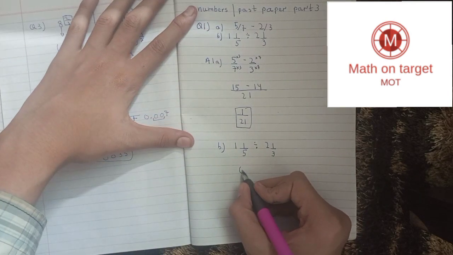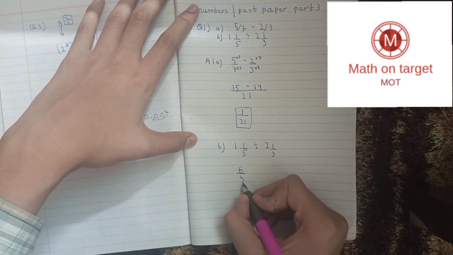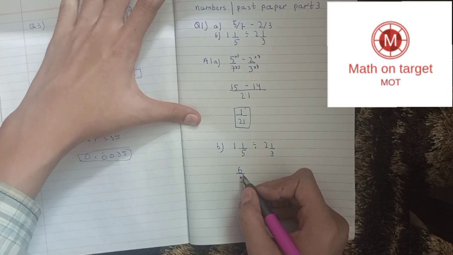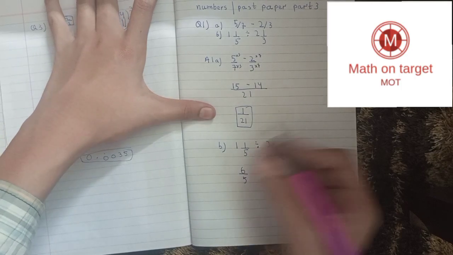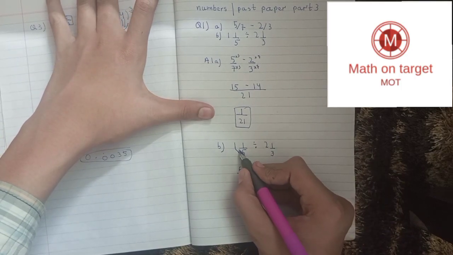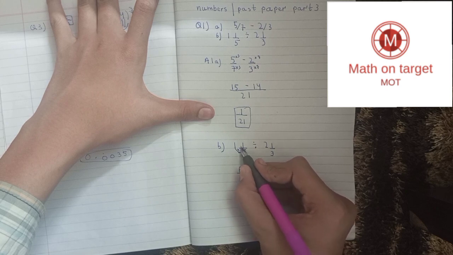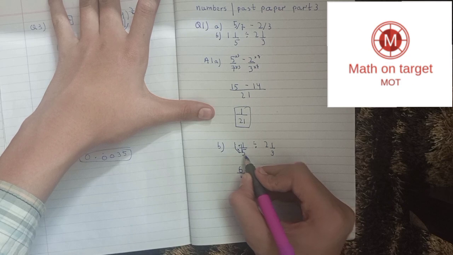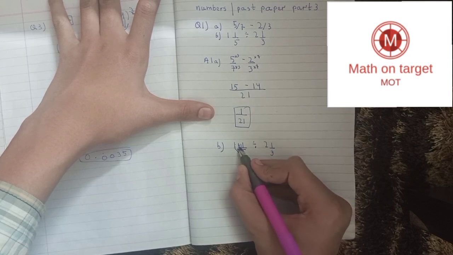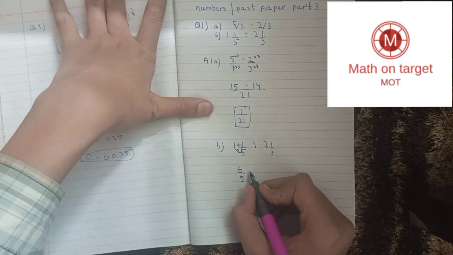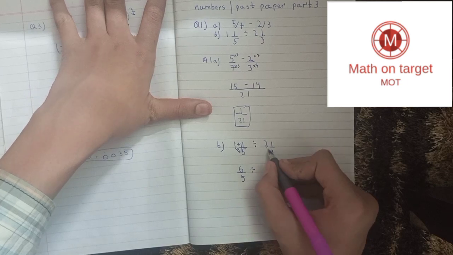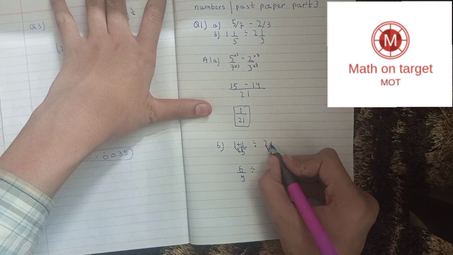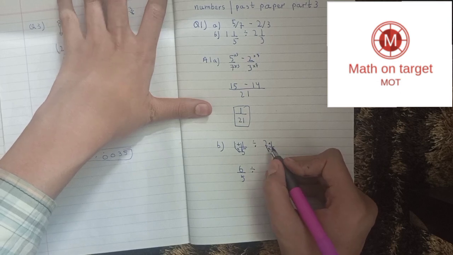So 6 upon 5. The denominator is always the same. Let me tell you again: 1 into 5, then 5 plus 1. So this would be multiplied by this and added by this 1. Same goes here. The divide sign would be the same, and 2 would be multiplied by 3, that is 6, then add 1, so that is 7.